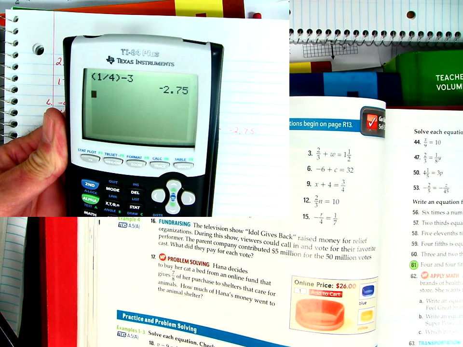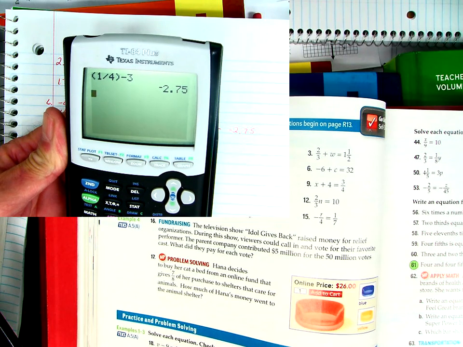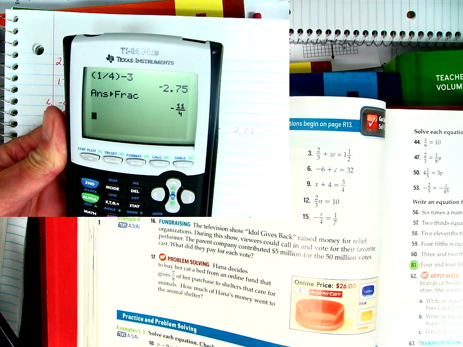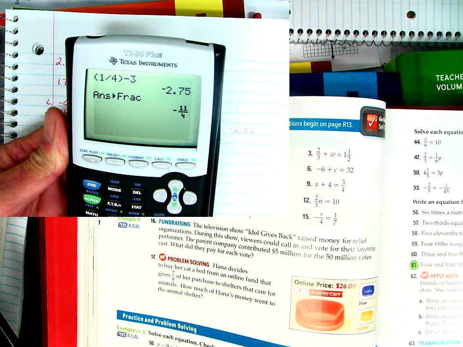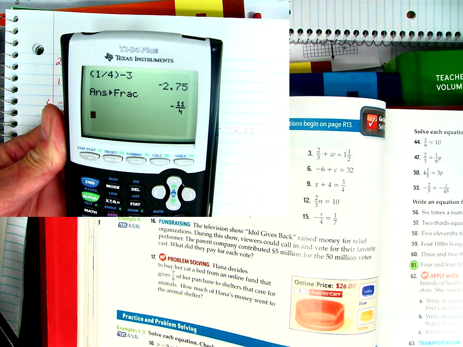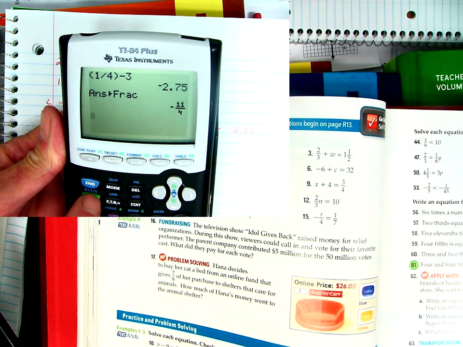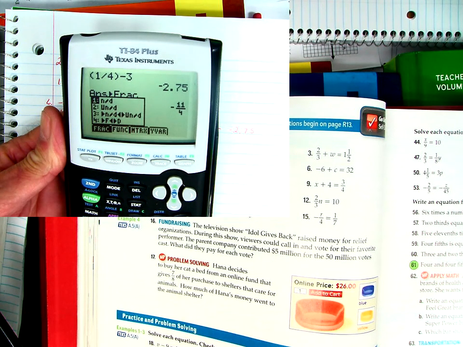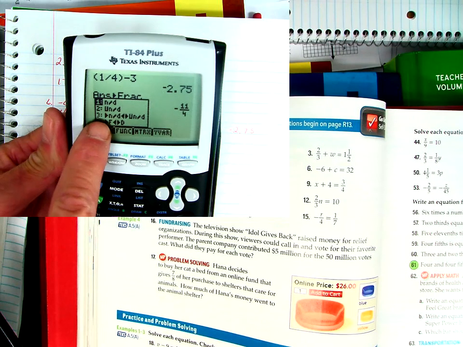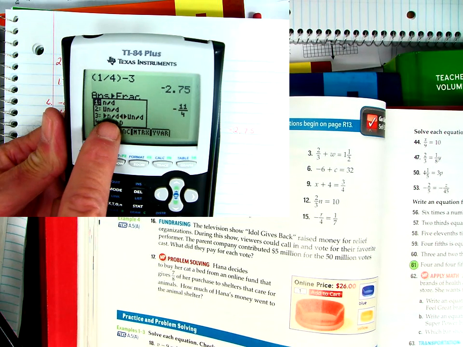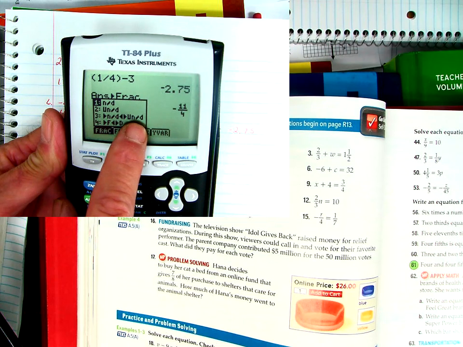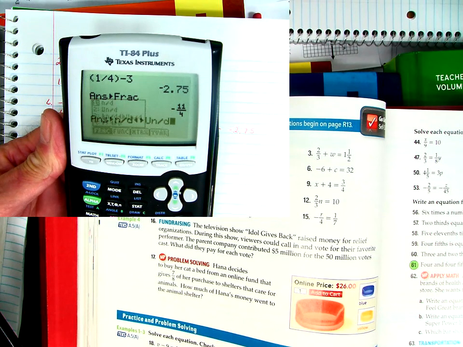Now, what do you do if you need to have that as a fraction? Math, enter, math, enter. That changes it to an improper fraction. If now you wanted that to be a mixed number, you go to alpha y equals, and option number 3. The numerator, denominator, that form, change it to a mixed number. Let's see if it'll work. Yeah.